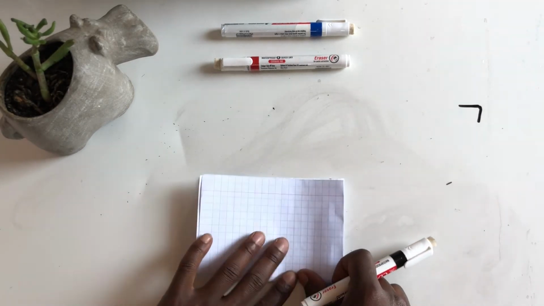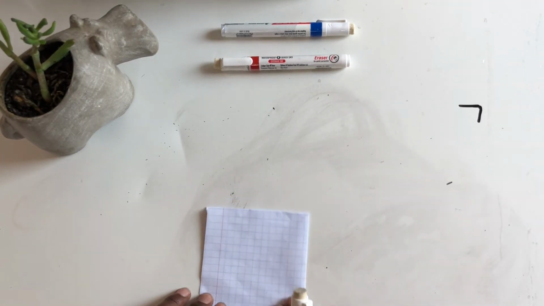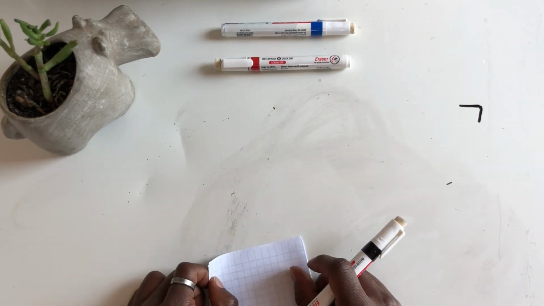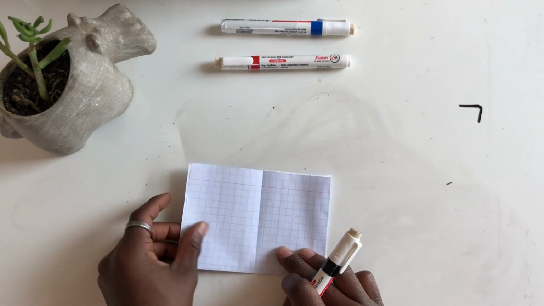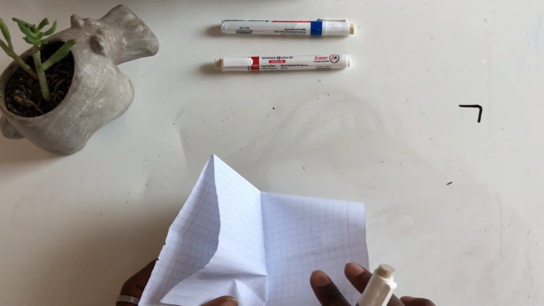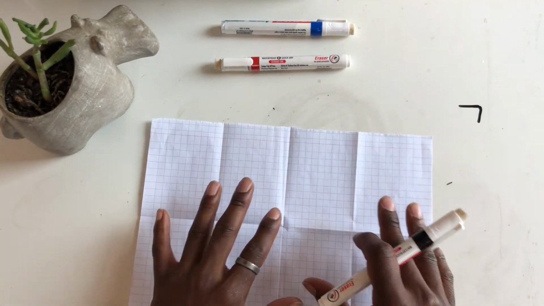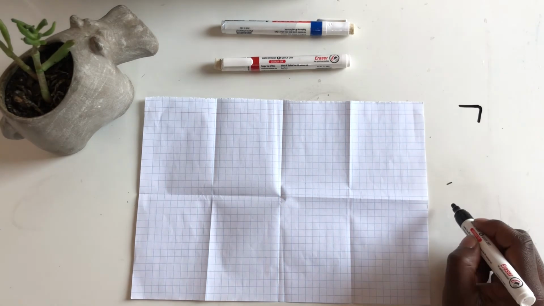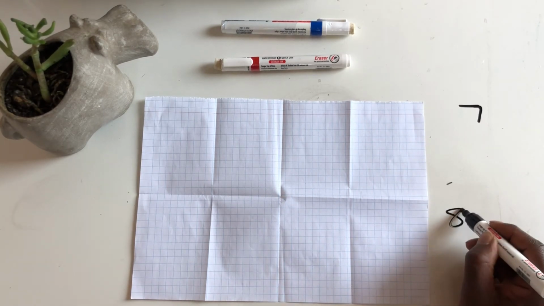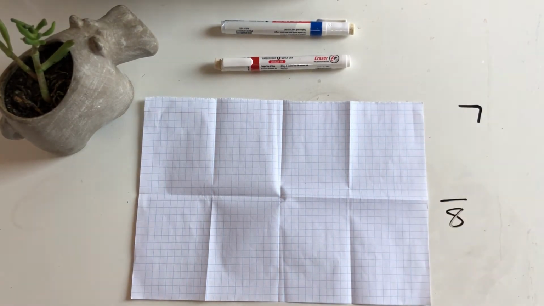Then a second one. And then a third one. A third fold. Okay. Now let's see. How many sections do we have here? The total is 8.